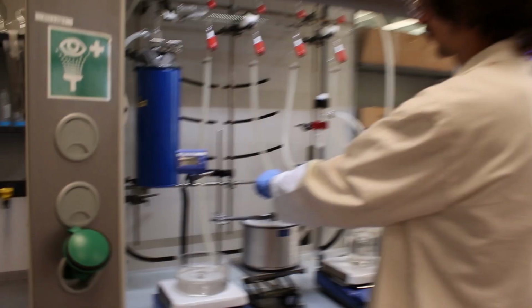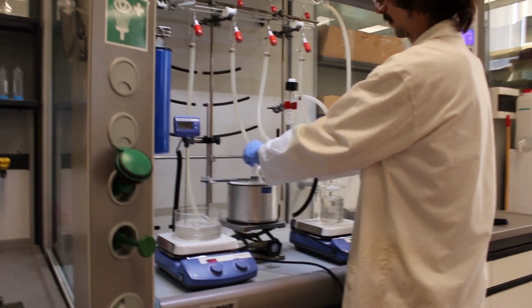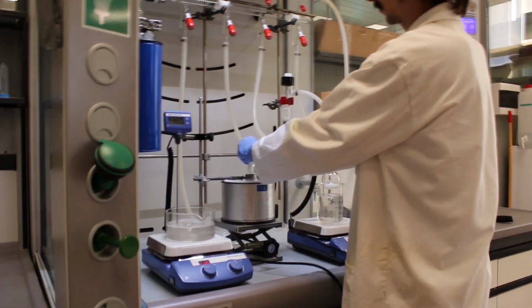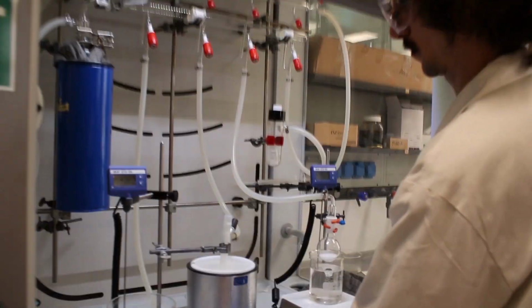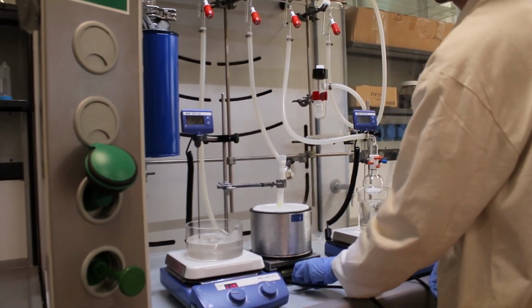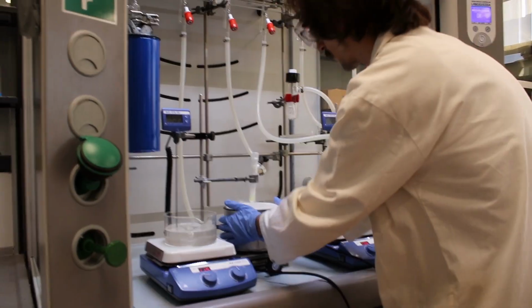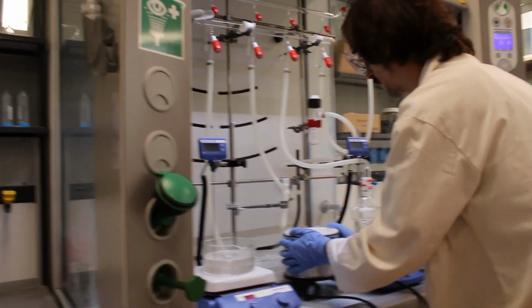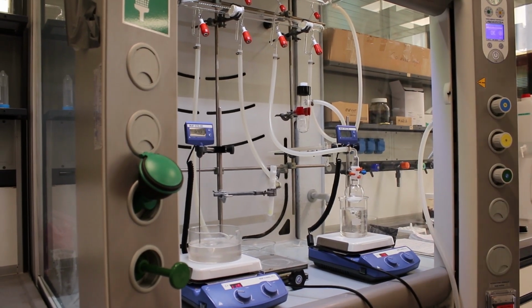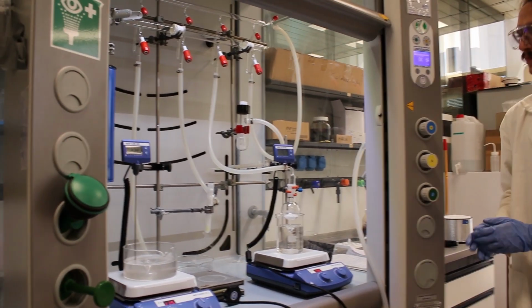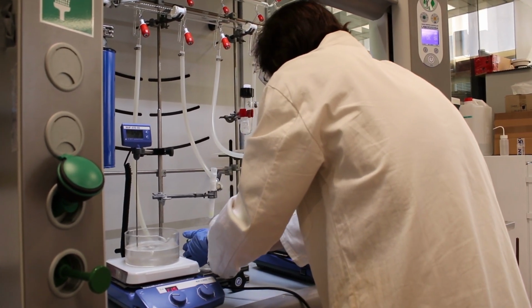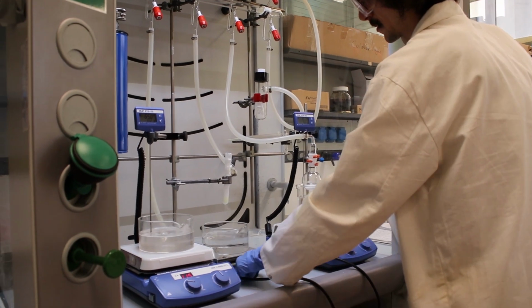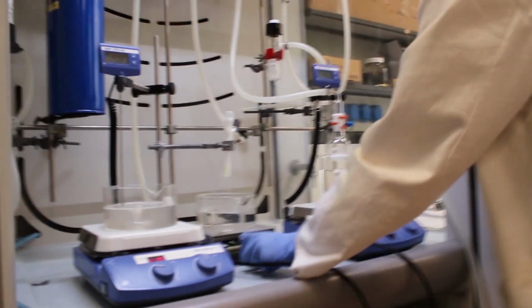So, first, again, we close the Schlenk tube valve. We take the dewar and substitute it with the water. And at this cycle, that is the last one, ideally we wouldn't observe any bubbles going out from the solution, but we will see.